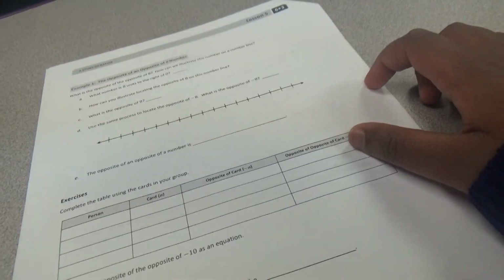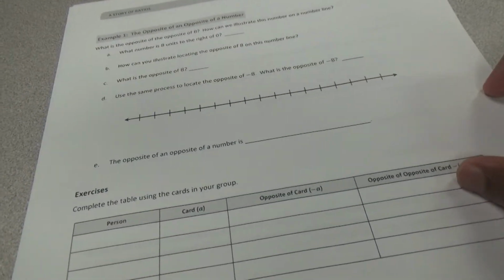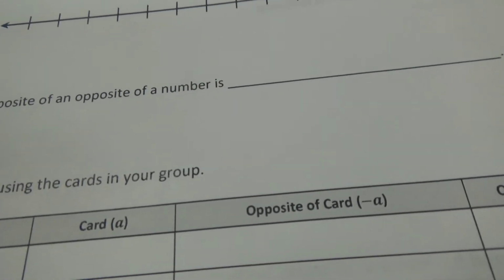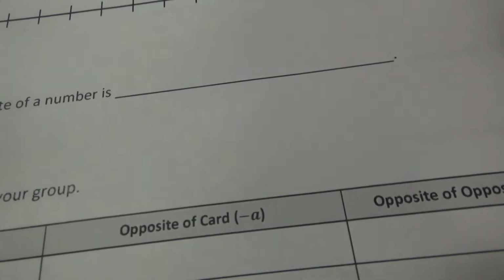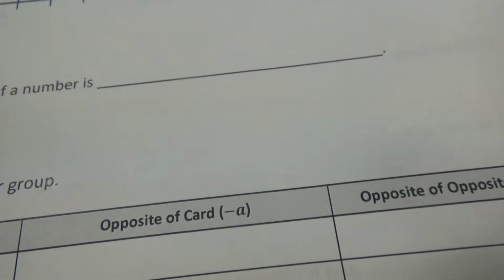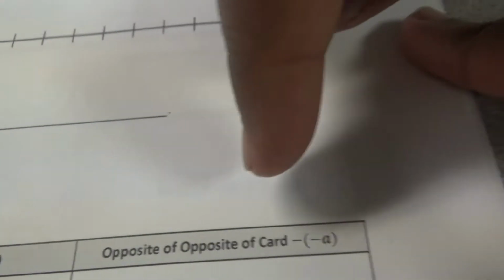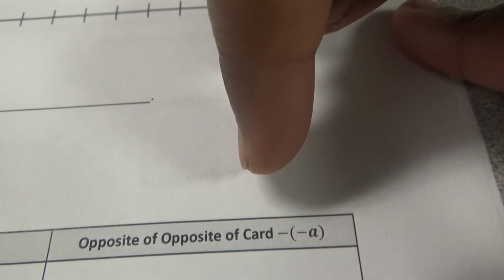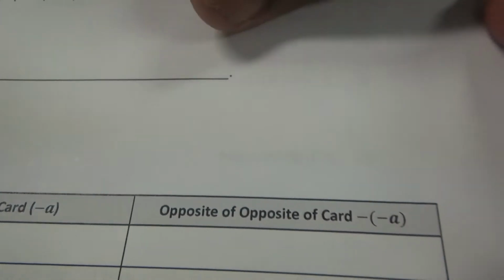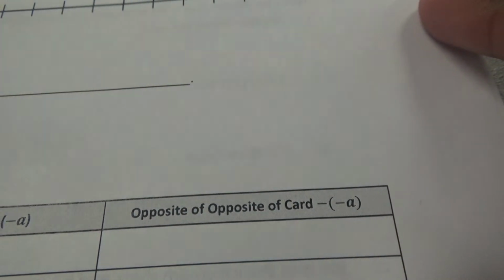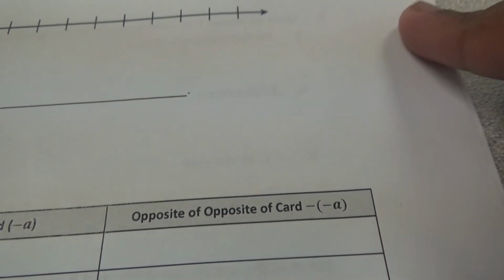So in the first column it says the person. The next column says card A. The next column is the opposite of card A, which is a negative A. And the next one says the opposite of the opposite of the card. That is what I'm going to put here.